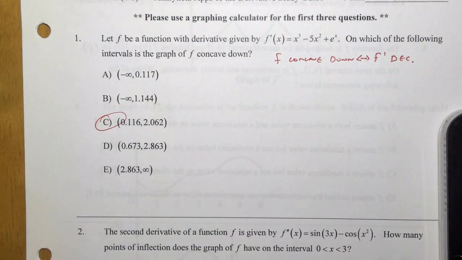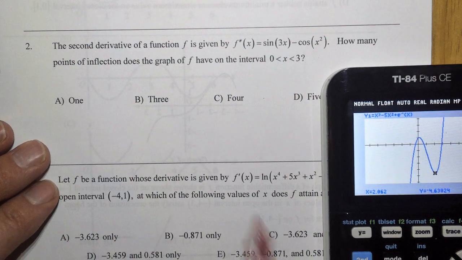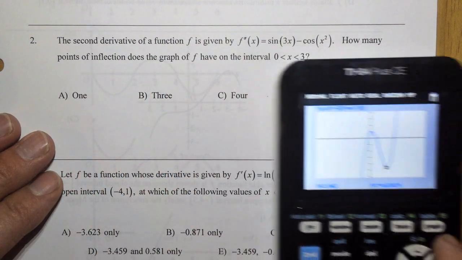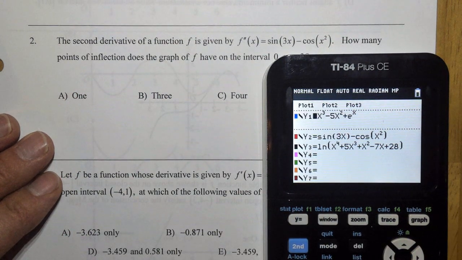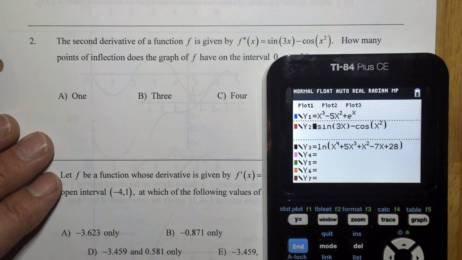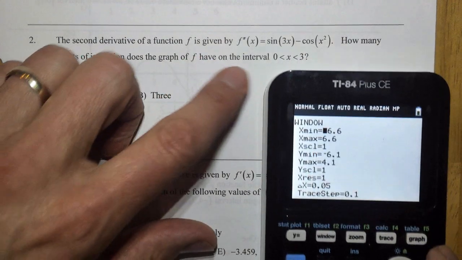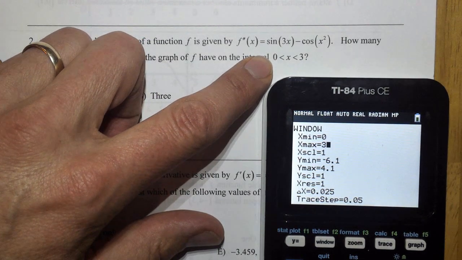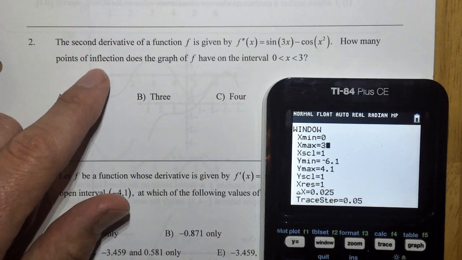So we got C. For number 2, the second derivative is given to us. How many inflection points does the graph have on the interval from 0 to 3? Okay, so I'm going to go to my Y equals. I'm going to turn off the first y, turn on the second one, and go to my window button because I only want the interval from 0 to 3. So I'm going to change to 0 and 3, and we're interested in inflection points.